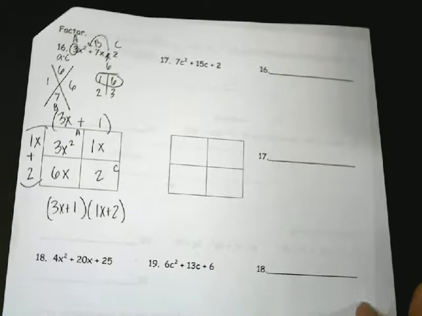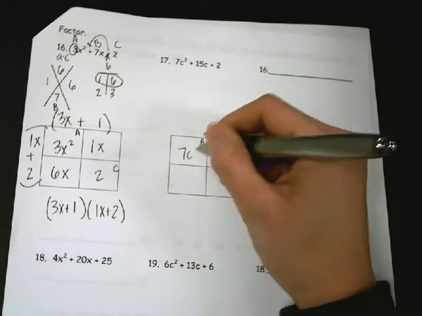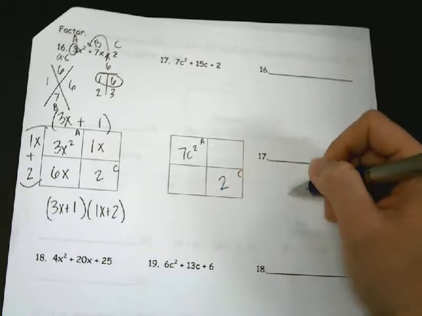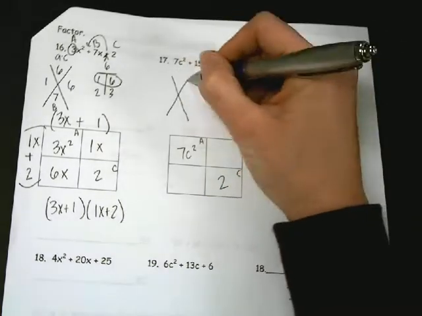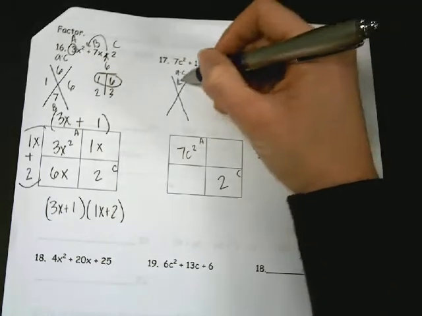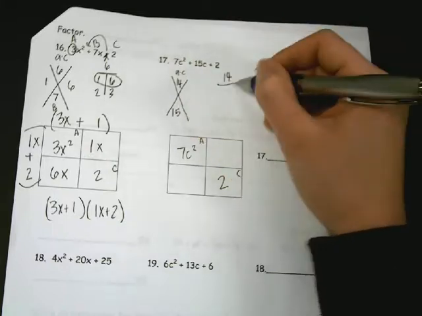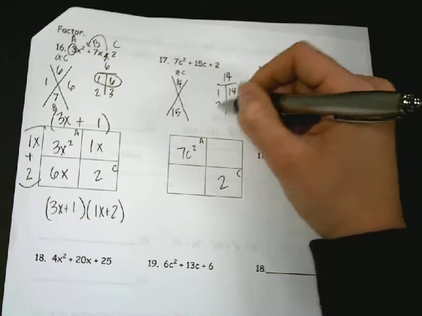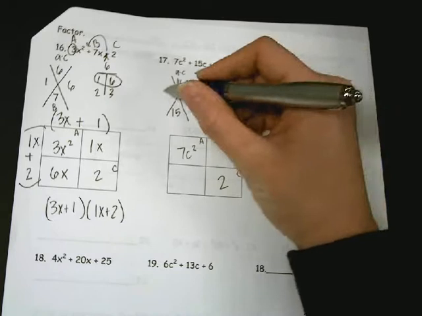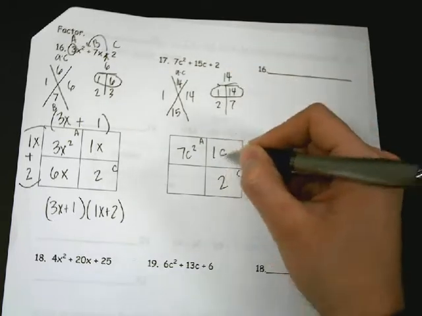Same thing for number 17. The first thing I want to do is put my a term here, 7c squared. Then I want to put my c term down here, 2. I want to think what multiplies to give me a times c, which is 14. And what adds to give me 15. 1 times 14, 2 times 7. So this combo right here is going to add to give me 15. 1 and 14. So they get to come into the boxes with the c next to them.